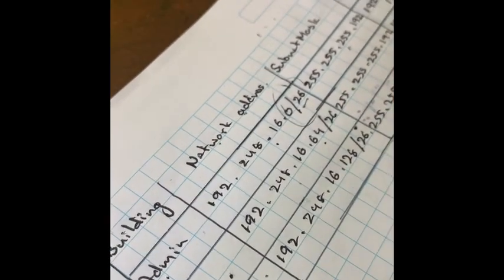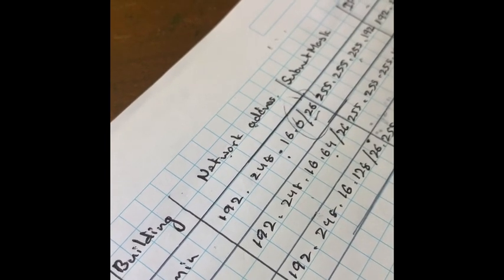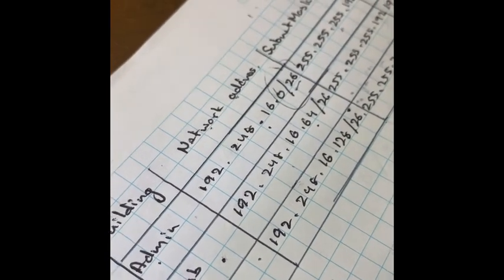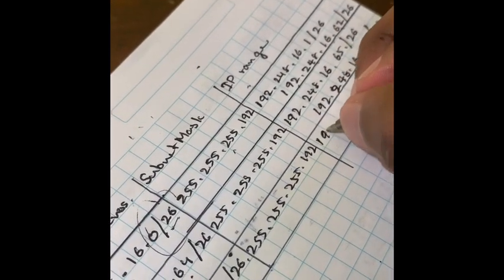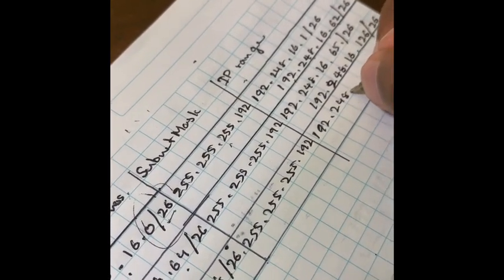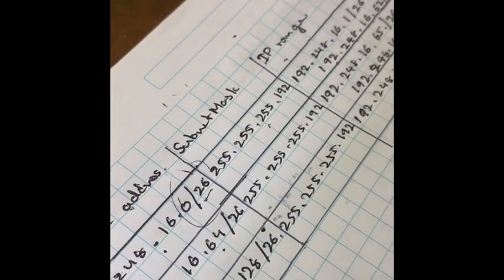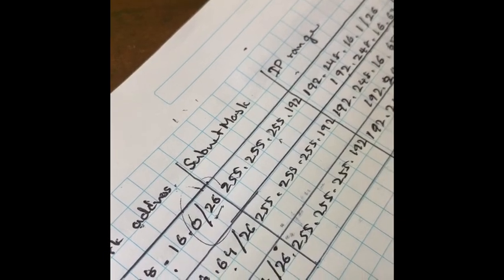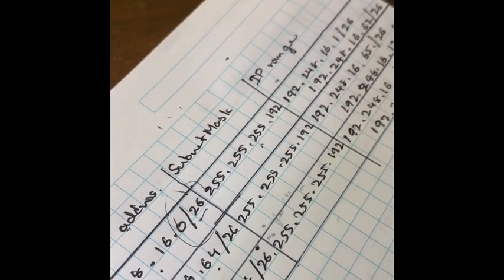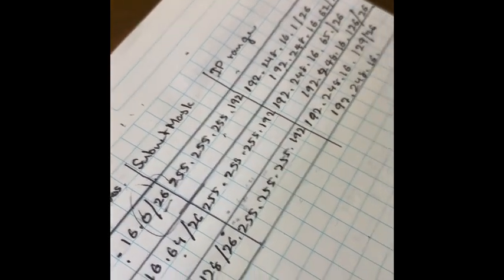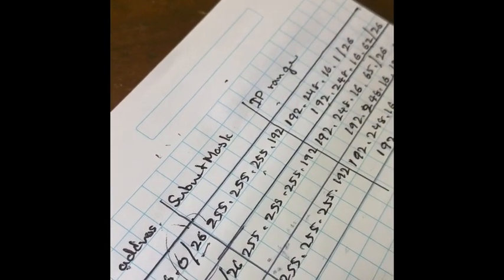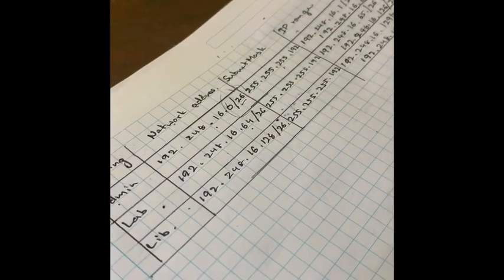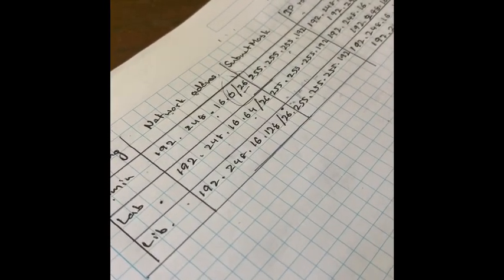192.248.16.128 will be the network address of subnetwork number 3. The first usable IP address will be 192.248.16.129, and the last usable will be 192.248.16.190. So that's how you fill the table.